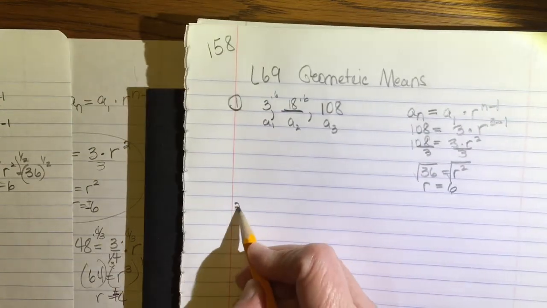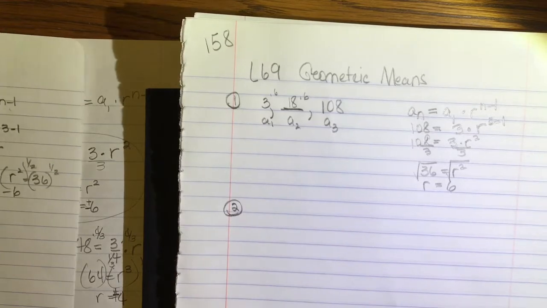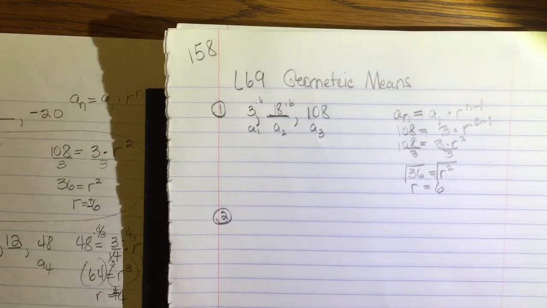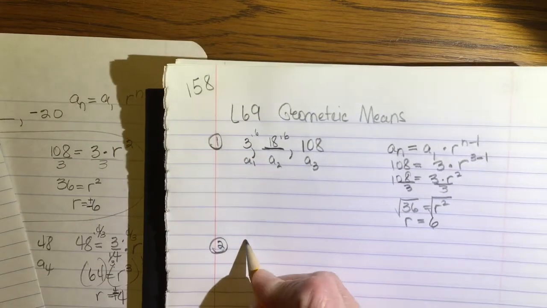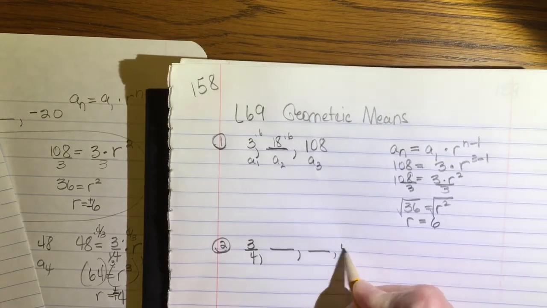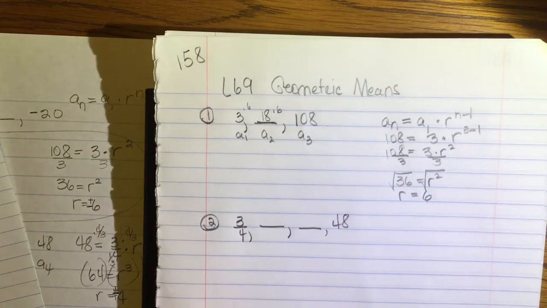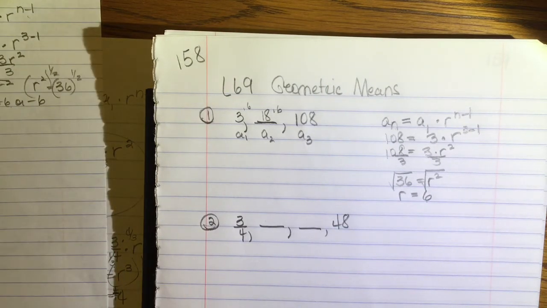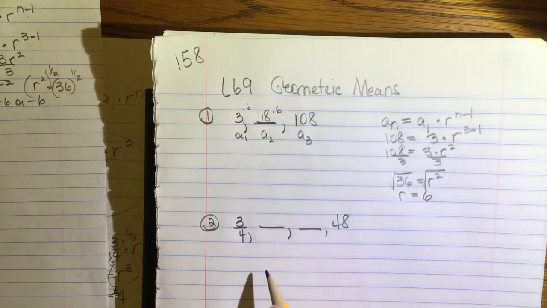Number 2. You may not like it, but we're going to throw some decimals and some fractions in the mix. So we're going to do 3/4, blank, blank, 48. It gives you a little bit of practice with your calculators using the math frac and some of the keys that we're used to, parentheses, raising to powers. So it's good work for you.